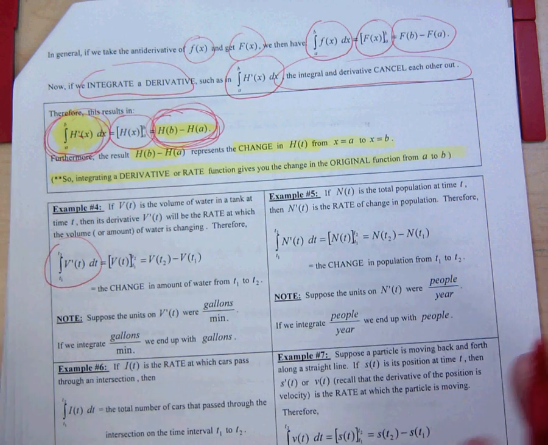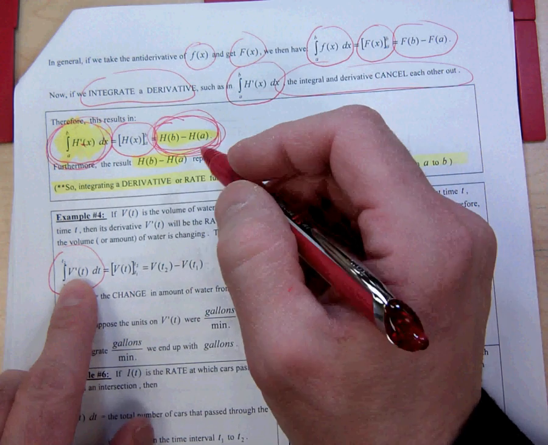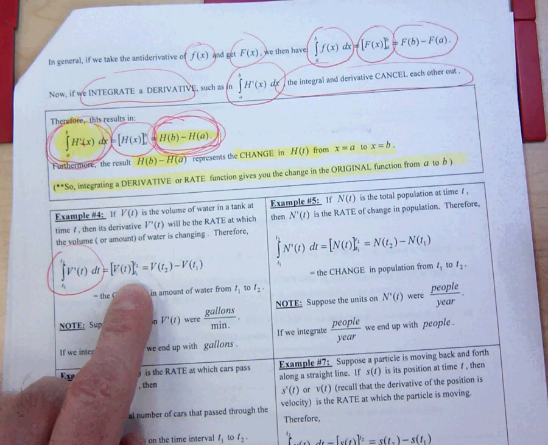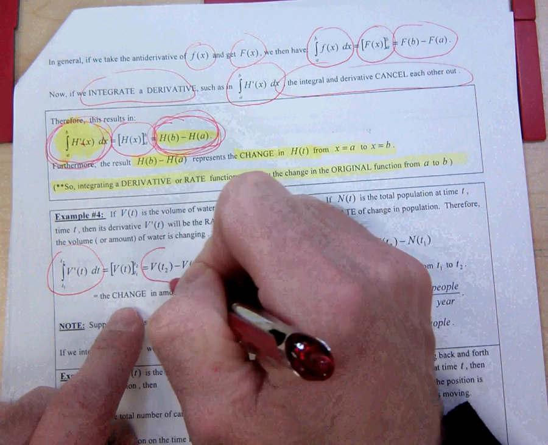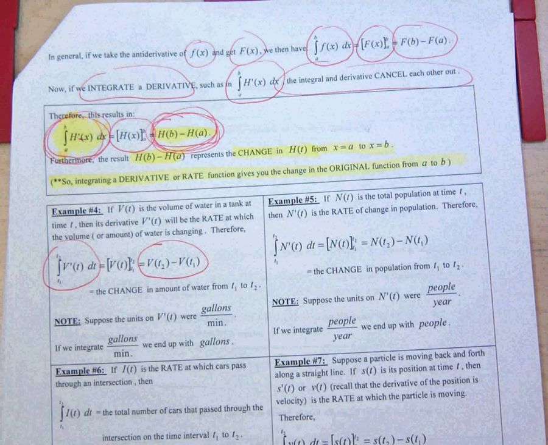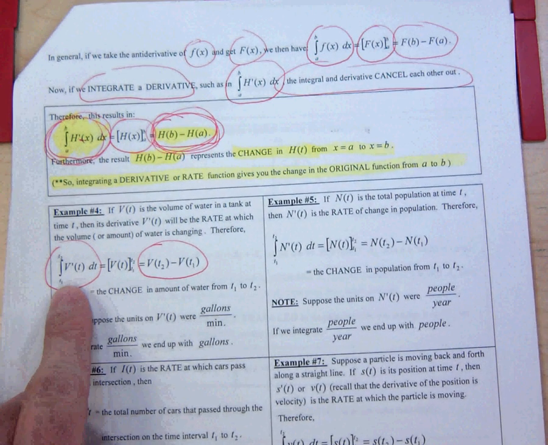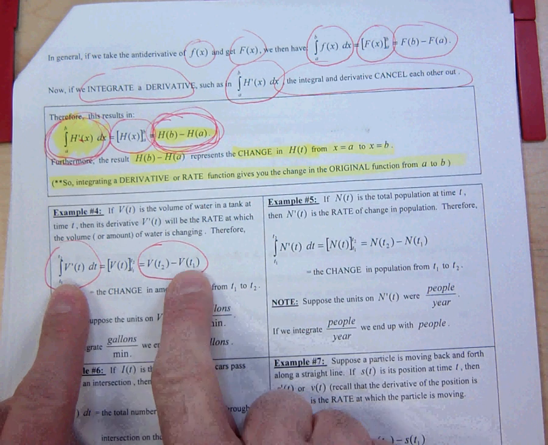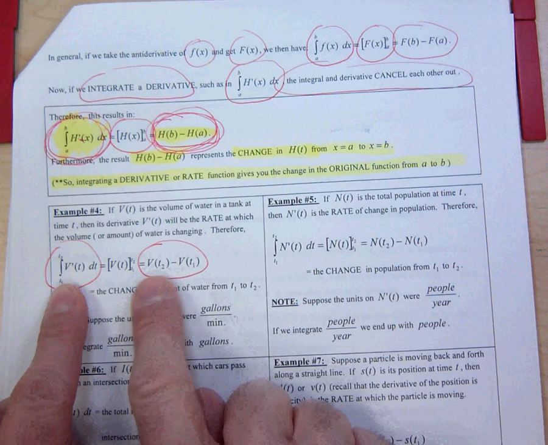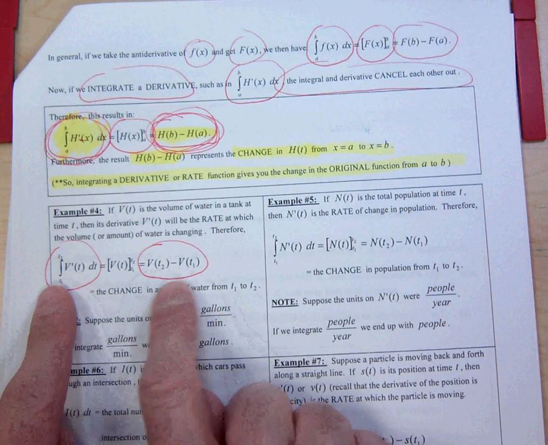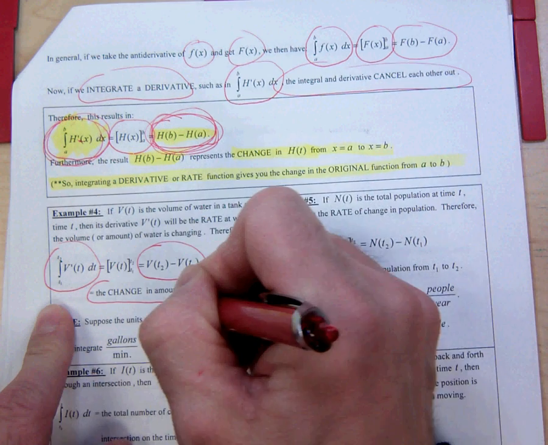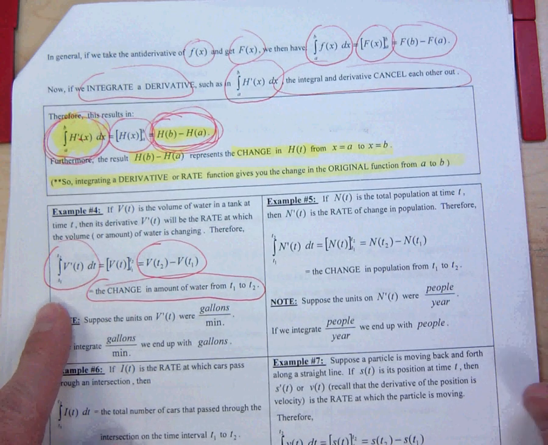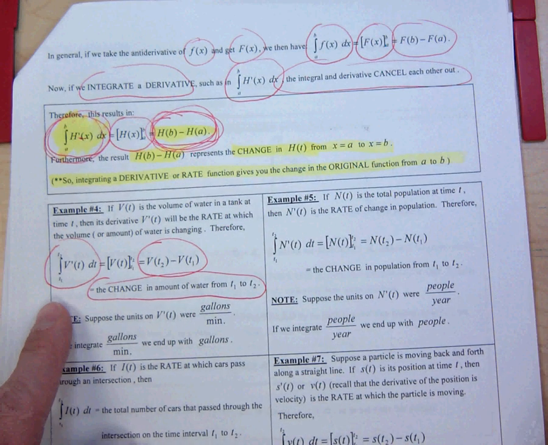Well, again, going through what I explained up here, when you integrate V prime, don't they cancel each other out, giving you V? Yes? And then you plug in the upper limit and subtract what you get when you plug in the lower limit, and you end up with this, right? So once again, what does that represent? Well, if you realize it turns into this, then you should be able to look at that and realize if you're taking the ending volume minus the beginning volume, that's going to give you the change in the volume, in other words, a change in the amount of water in the tank from time 1 to time 2, won't it?